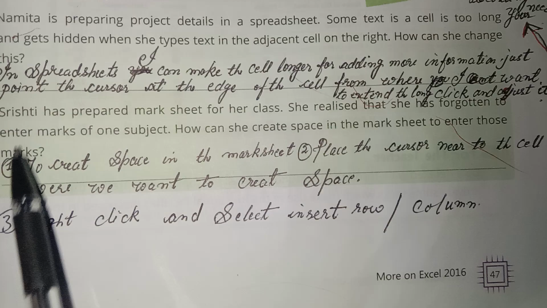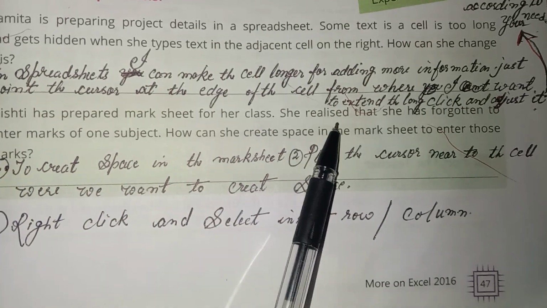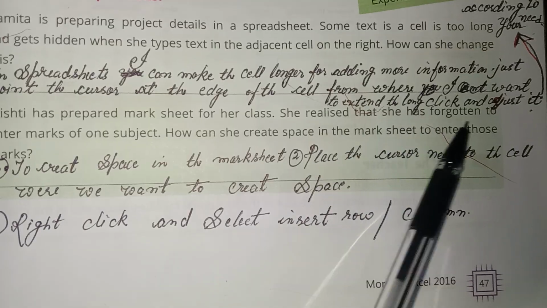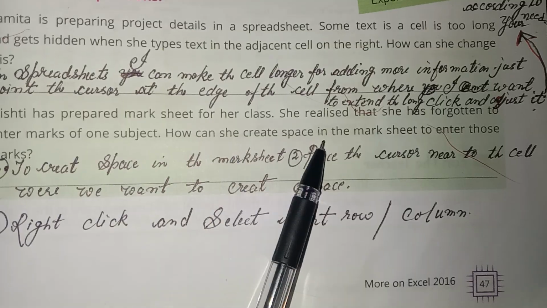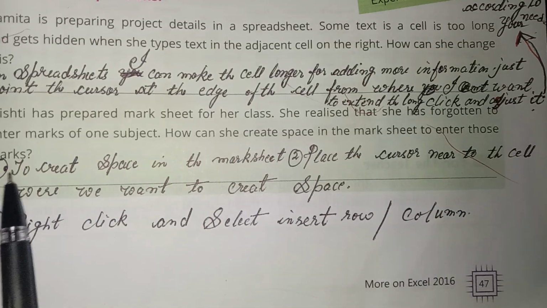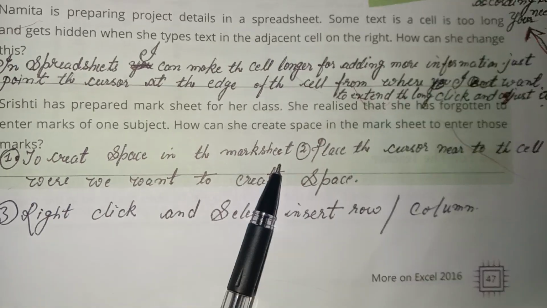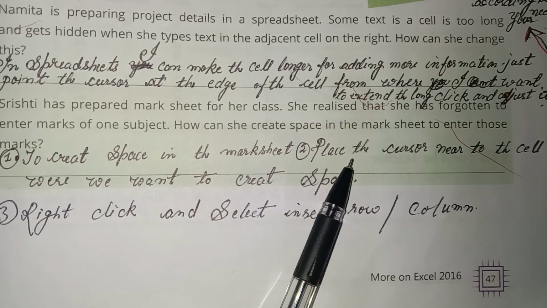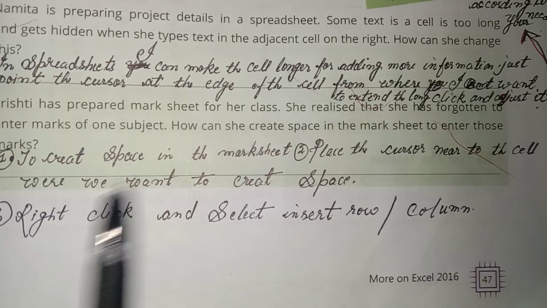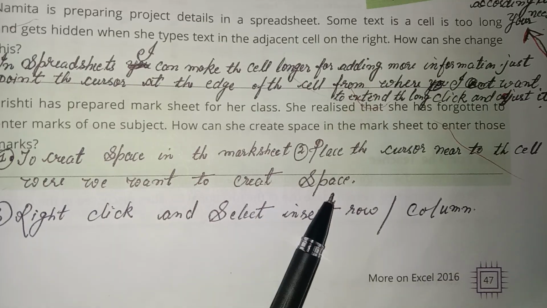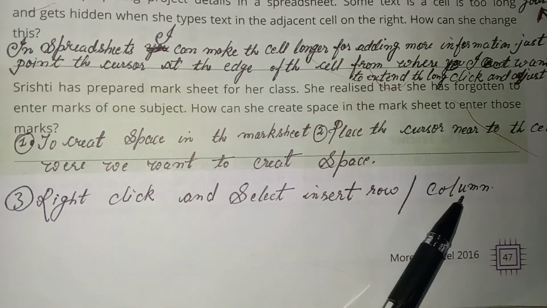2. Srishti has prepared a mark sheet for her class. She realized that she has forgotten to enter the marks of one subject. How can she create space in the mark sheet to enter those marks? Answer: to create space in the mark sheet, second, place the cursor near the cell where we want to create space. 3. Right click and select Insert row and column.